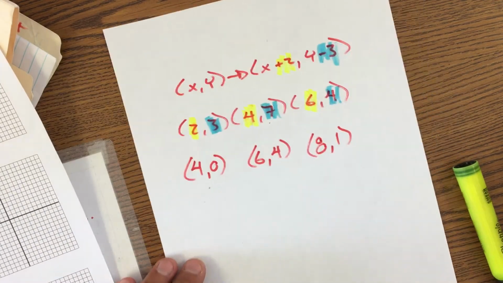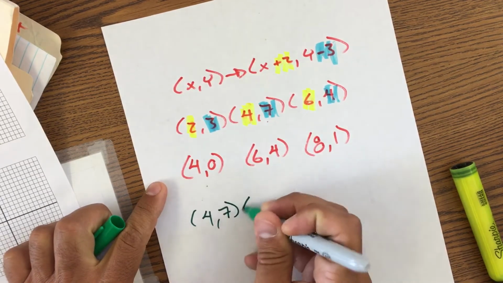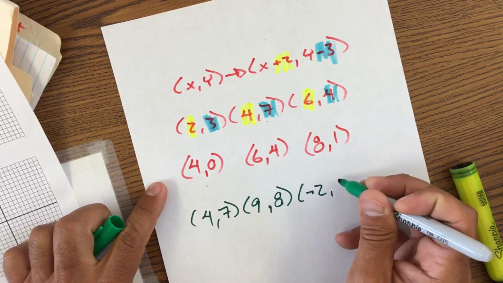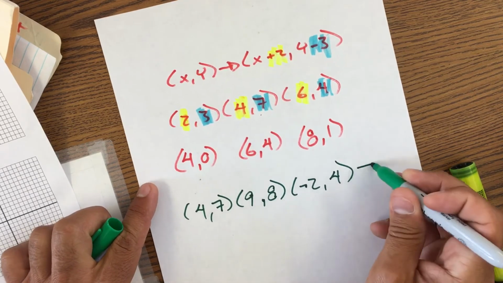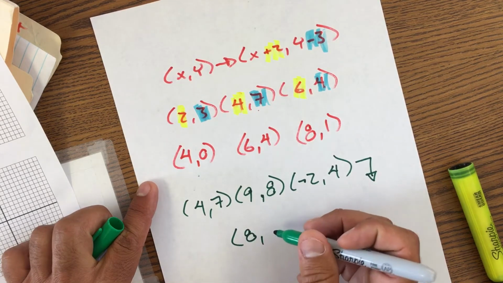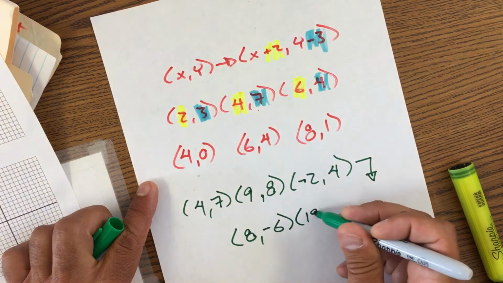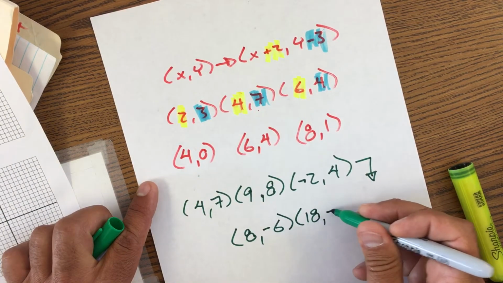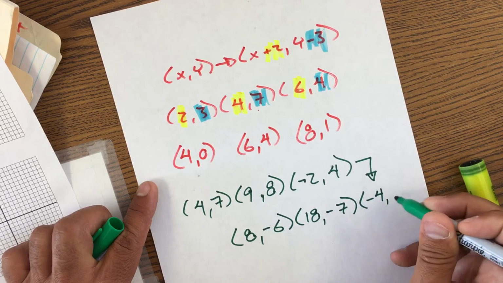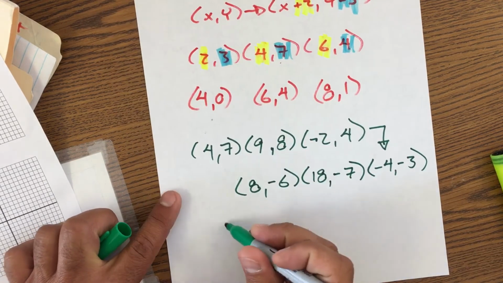Now if it gives me a list of points, and then it says that they transformed into these new points, and then it wants me to write what the transformation was.